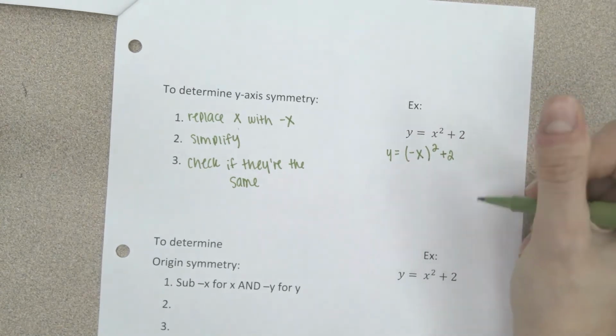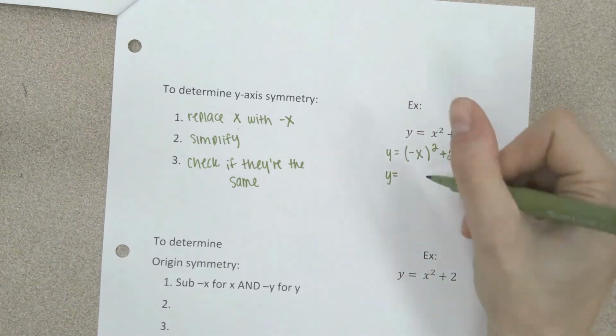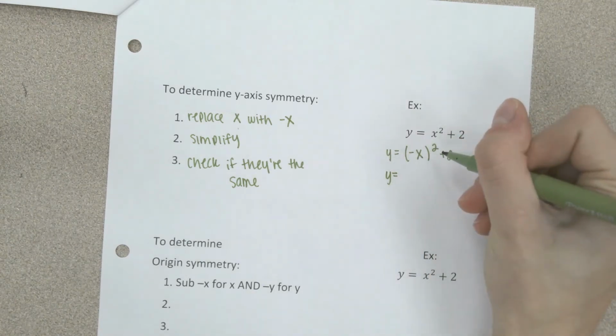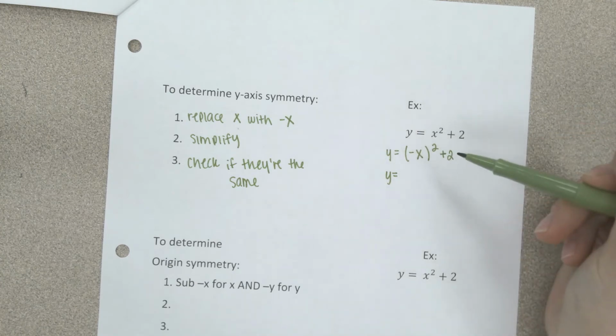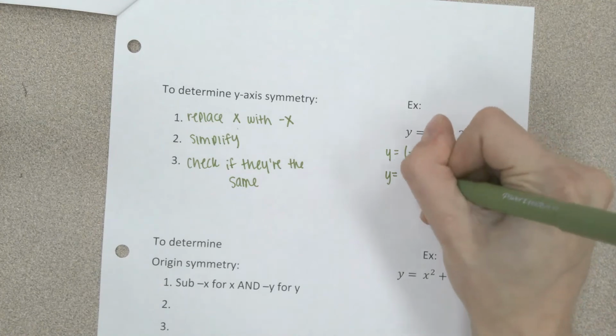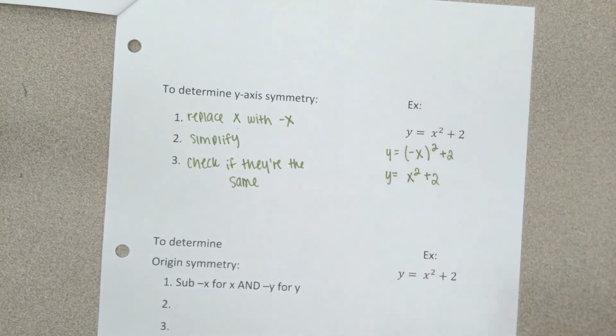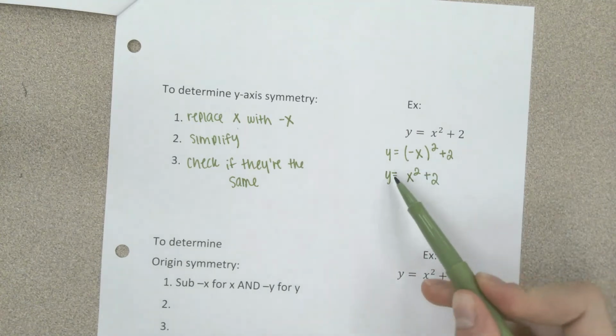Then we are going to simplify it. Okay, so nothing has to be simplified with y. A negative squared is equal to a positive. So negative x squared is equal to x squared plus 2. We can't simplify this anymore.